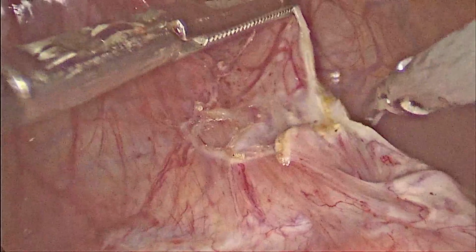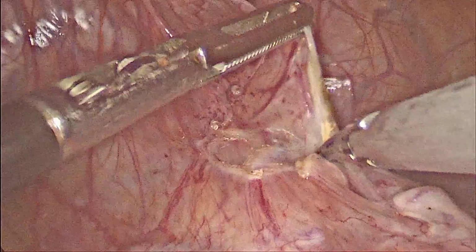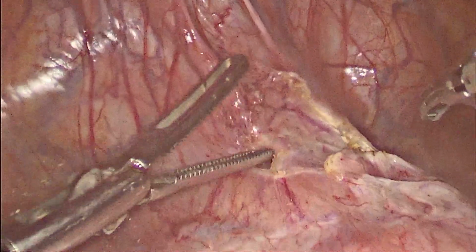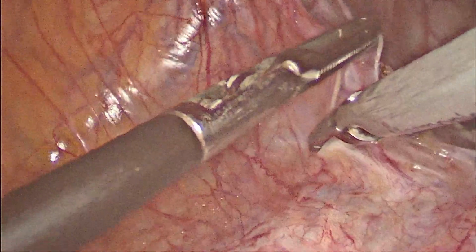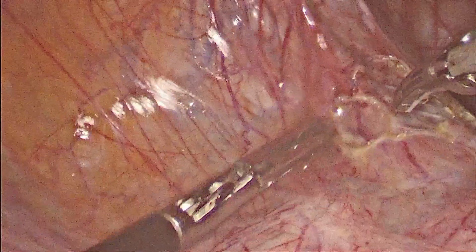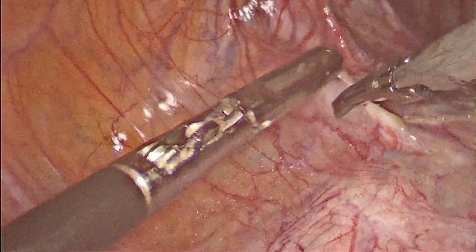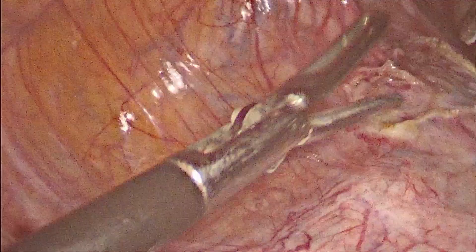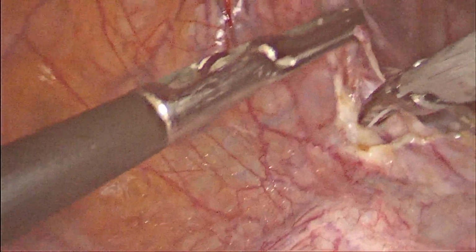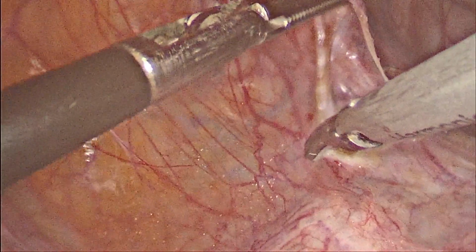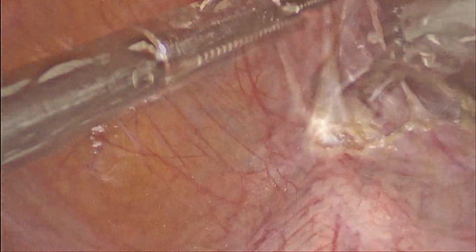In this case, we use the anterior approach, as there's a thick band of fibrosis between the uterovesical fold of peritoneum and the scar. As we are aware, scar pregnancy happens at the site where there is poor healing of the scar. So we should anticipate a dense fibrous tissue between the bladder, uterovesical fold of peritoneum, and the scar area.